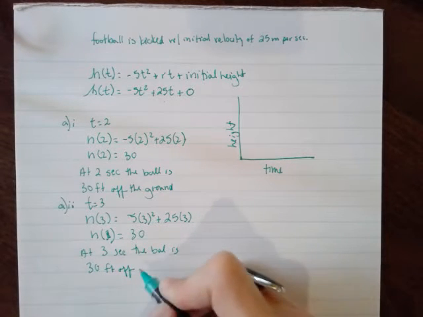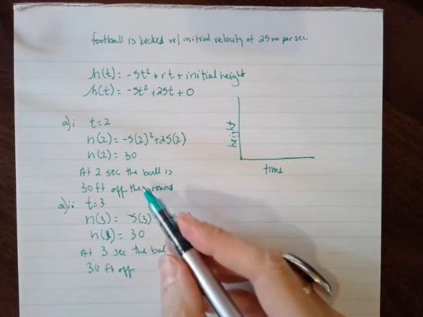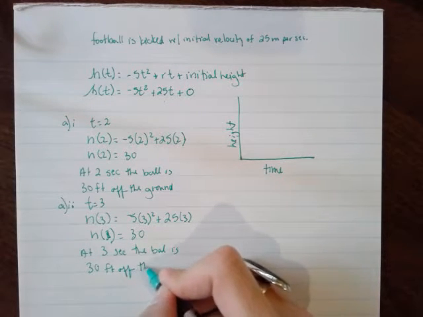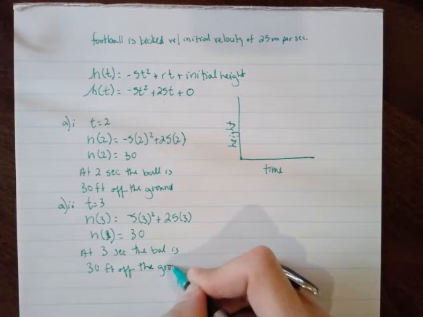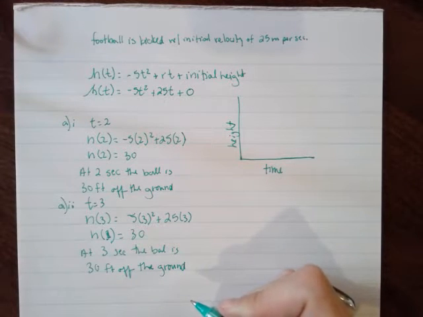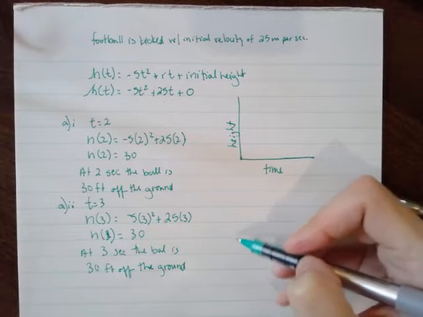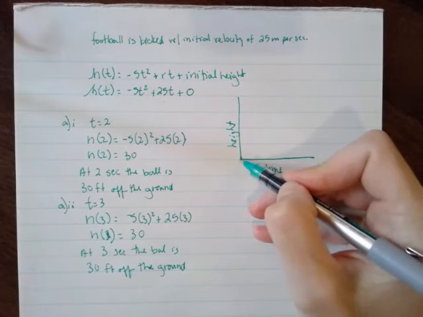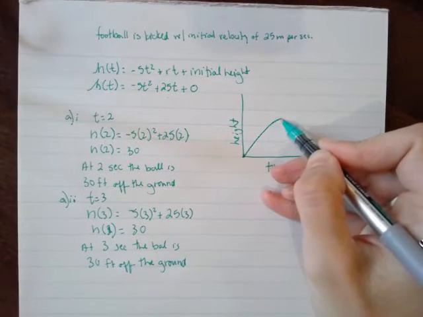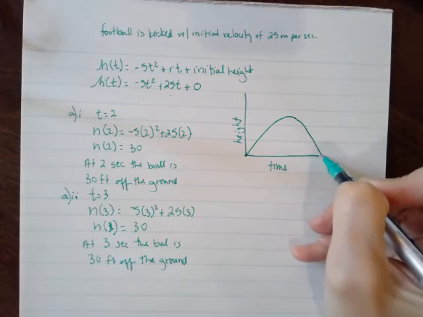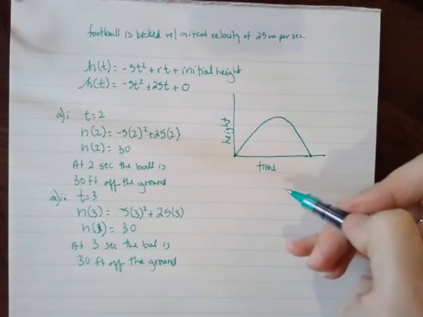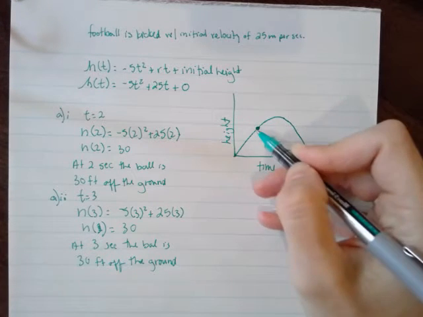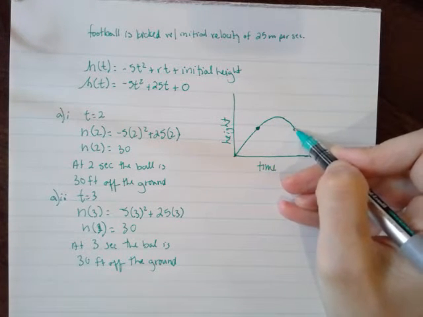So how does that happen? If the ball is 30 feet off the ground after 2 seconds, how is the ball also 30 feet off the ground after 3 seconds? I want you to think about that. Well, we know that the ball is going to come up, reach a maximum point, and come back down. So what does that mean? On the way up, it's going to reach 30. And on the way down, it's also going to be at 30.